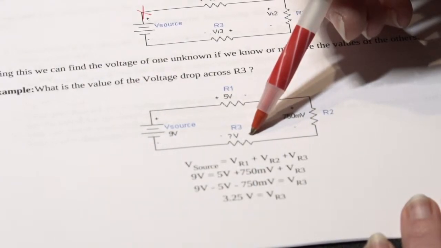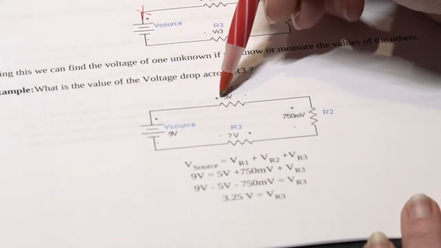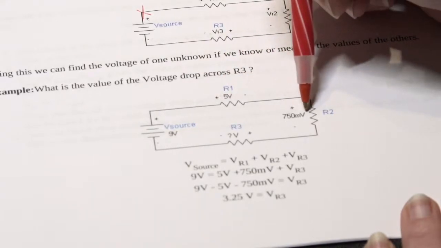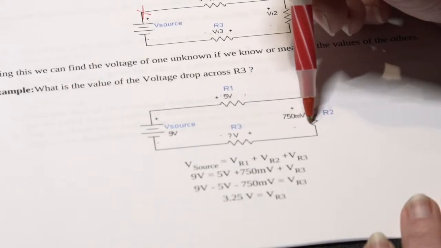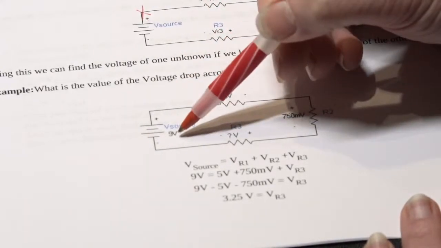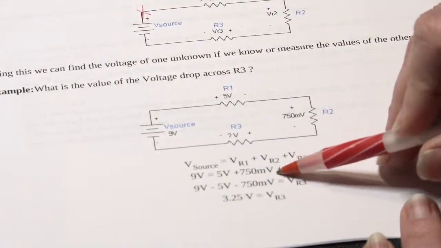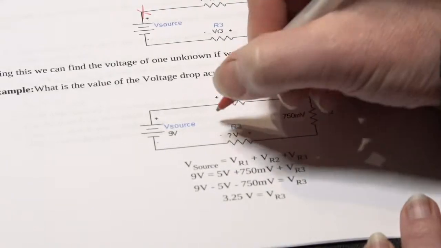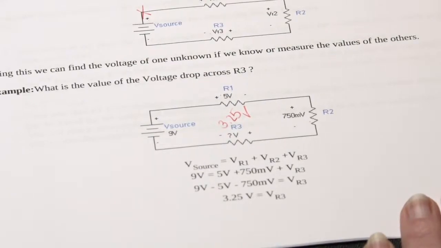The voltage across resistor 3 will simply be 5 plus 750 millivolts, which is 5.75 volts, and we subtract that from 9 volts, and that means the voltage across resistor 3 is 3.25 volts. See? Nice thing to know.